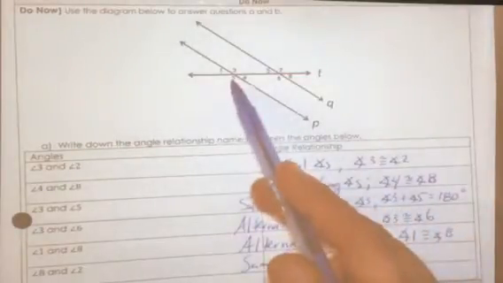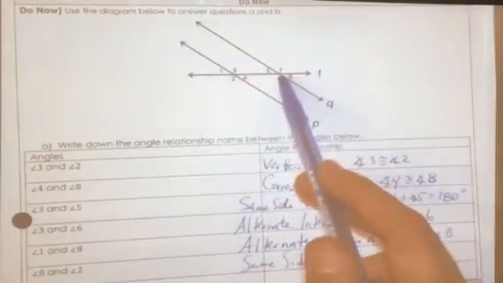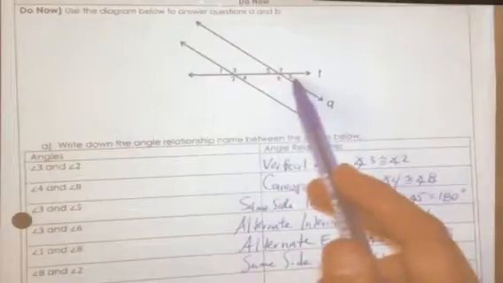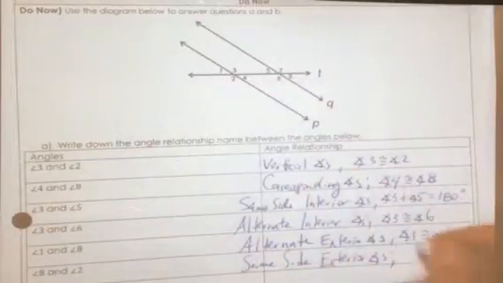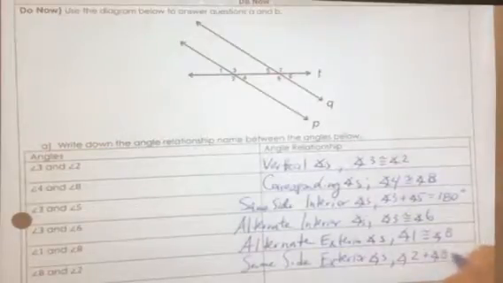And are they congruent? Angle 2 is obviously obtuse. Angle 8 is obviously acute. So they're not congruent. They're supplementary. Angle 2 plus angle 8 equals 180 degrees.